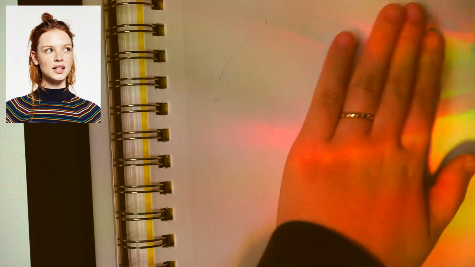I initially started drawing in pen just to get over my fear of drawing in a sketchbook, just going for it and not overthinking it. And from that, I have developed this way of drawing from the hair down. So I'll show you that right now.